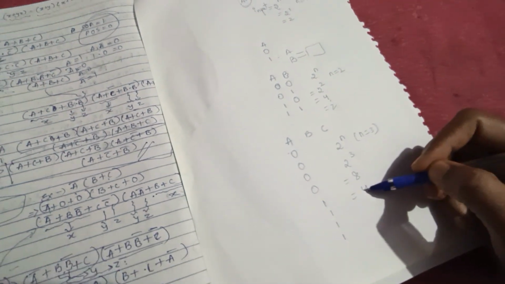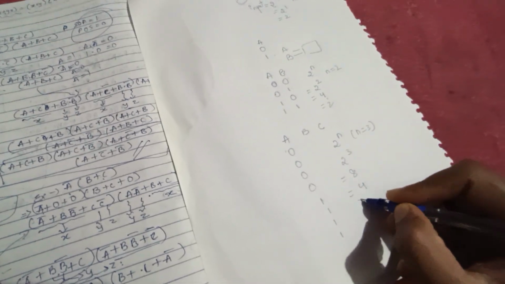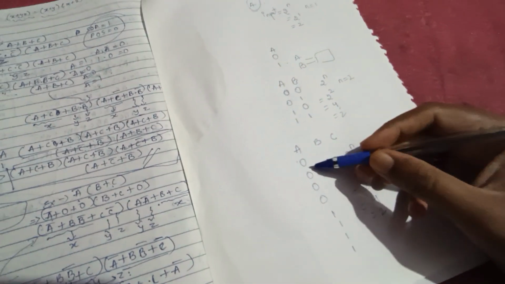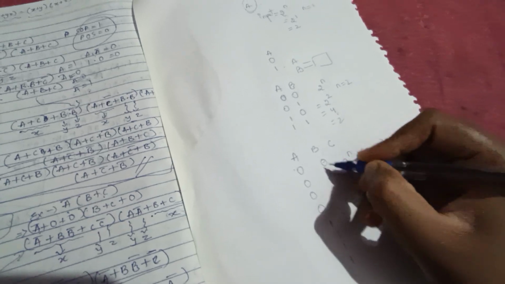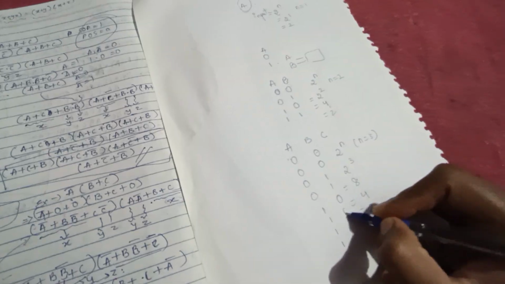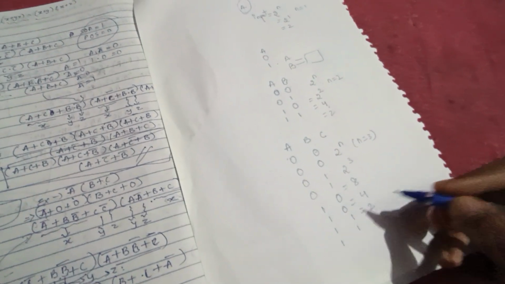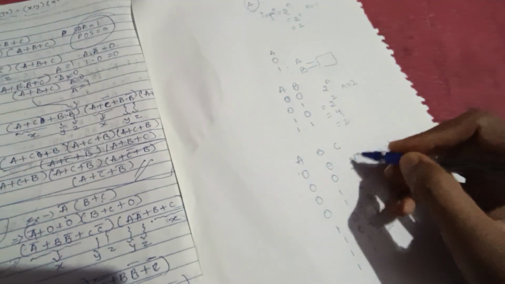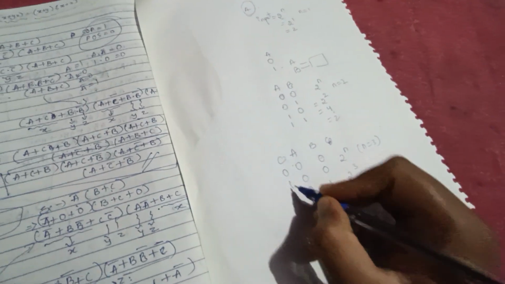Then again we are going to divide 4 into half, that is 2. So we will divide it as 2, that is 0 0 1 1 0 0 1 1. Again 2 into 1 1 part, that is, C will have, I will write it here, 0 1 0 1 0 1 0 1. So this is the way you are going to write the truth table, and according to it you are going to get the output.